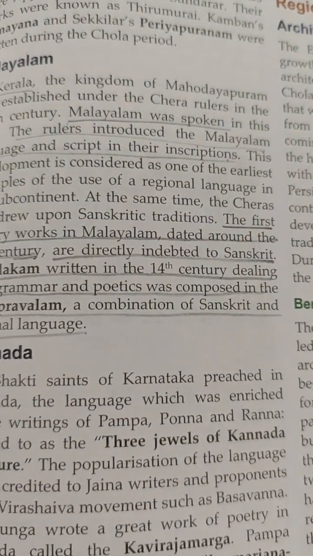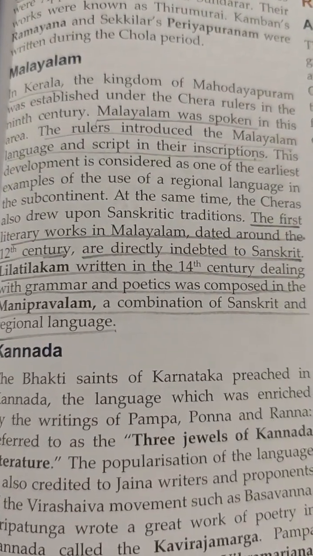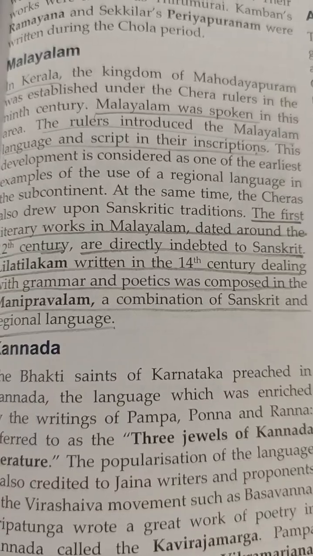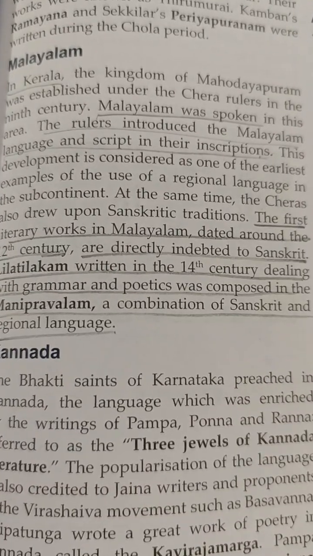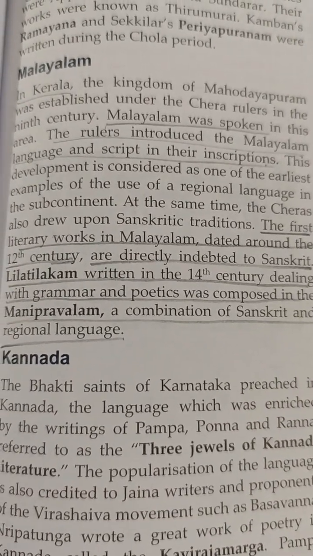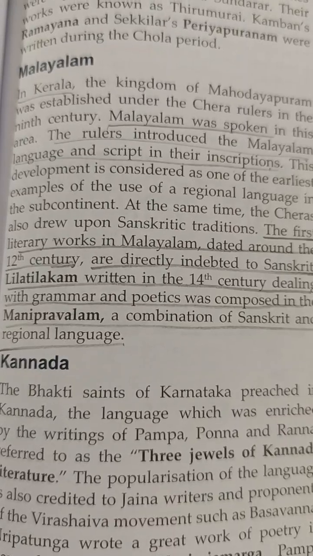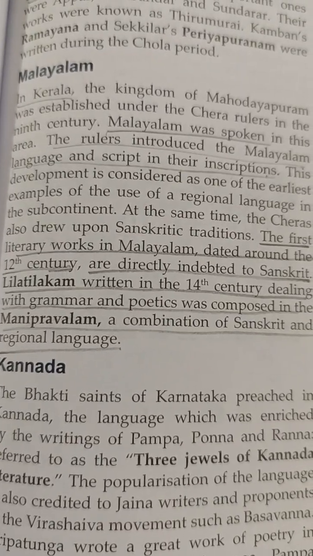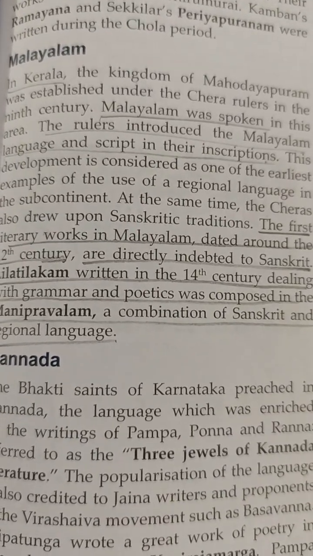Then the Malayalam language was spoken in the Kerala area. The first literary work in Malayalam was written in the 12th century, which was directly indebted to the Sanskrit language.